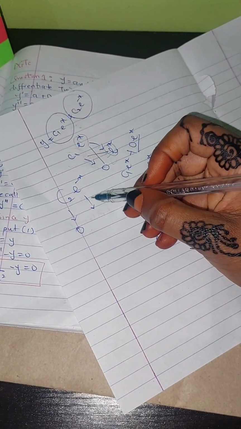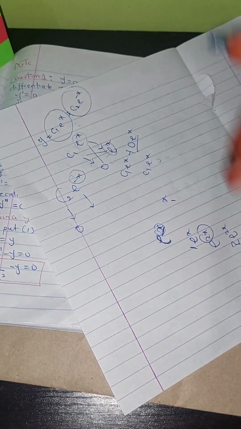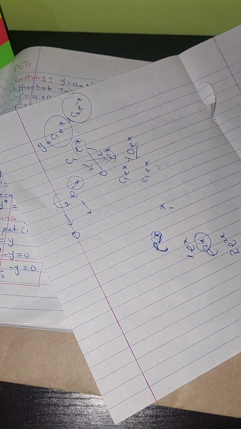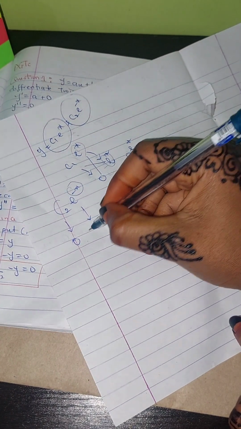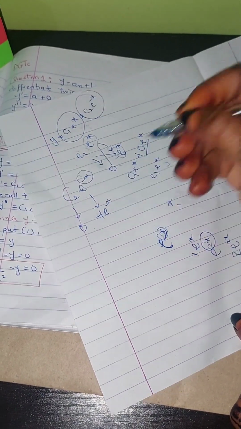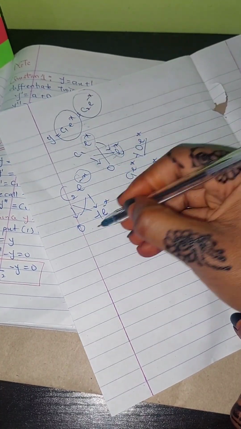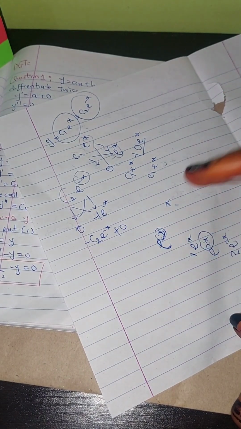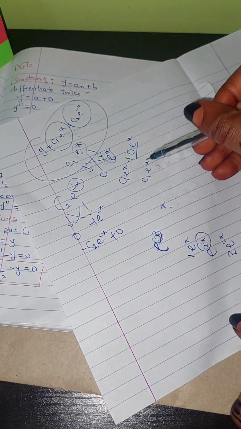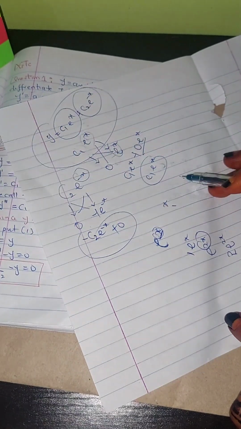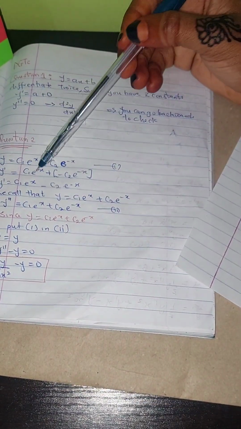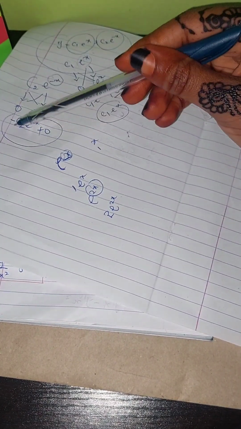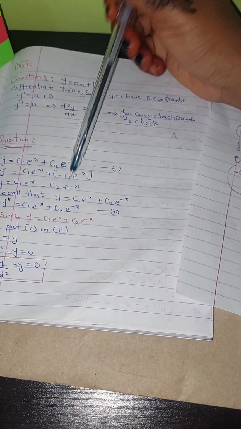Now I want to differentiate e raised to power minus x. I'll differentiate the power first, right? So differentiate minus x, you should have minus 1. Then you write your question back, and I can cross multiply. So this is just minus c2 e raised to power minus x plus 0. So that means when I differentiate this, I have this and this. That's why I have y prime equals c1 e raised to power x minus c2 e raised to power minus x.